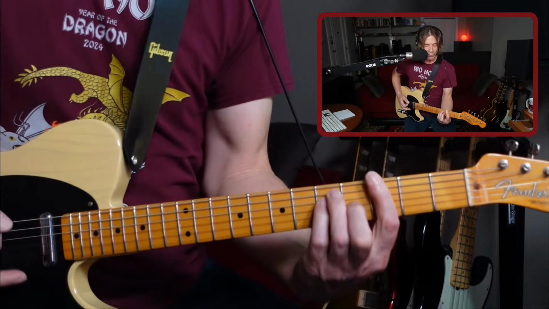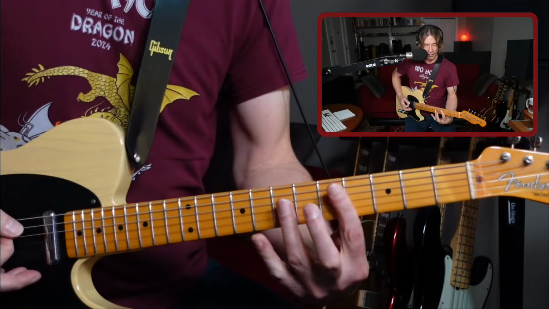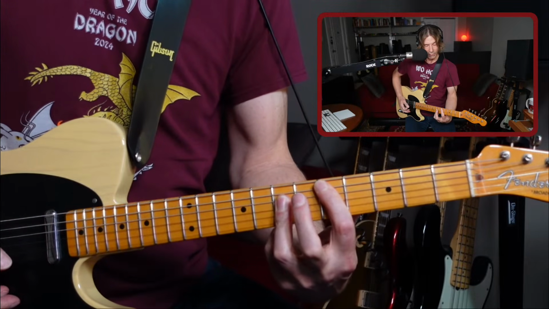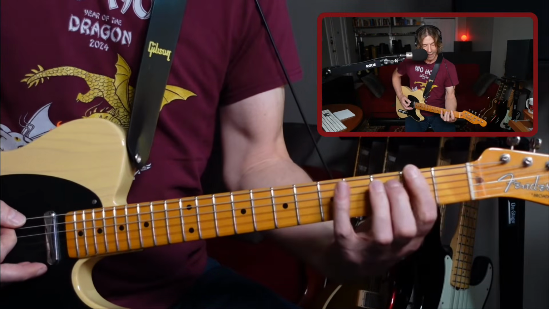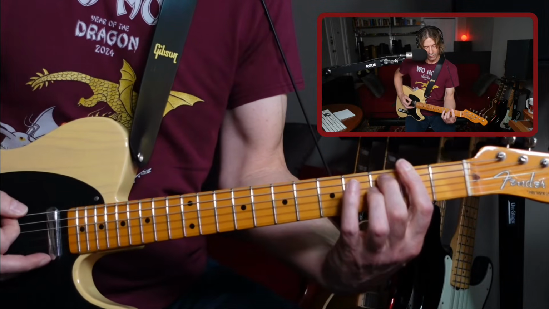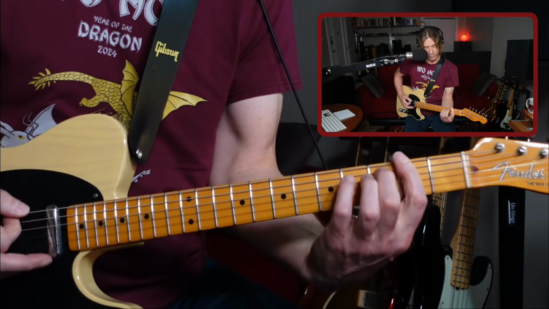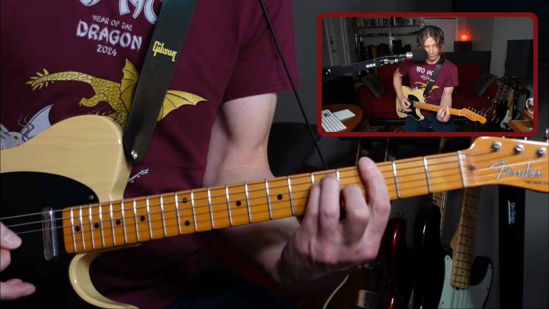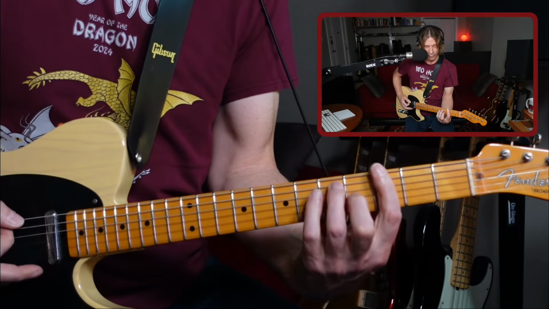So in G major, you have the G, you'd have a D, and you'd also have an F sharp minor 7 flat 5 there. Like that. This is all major key stuff.